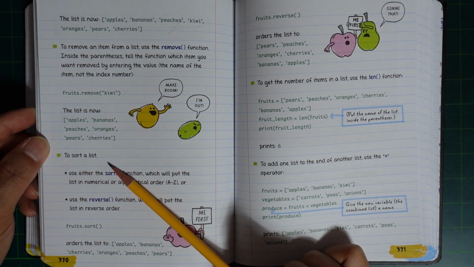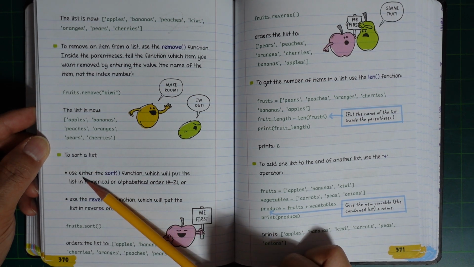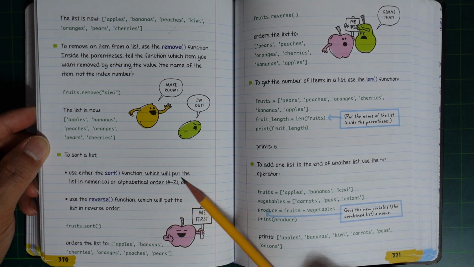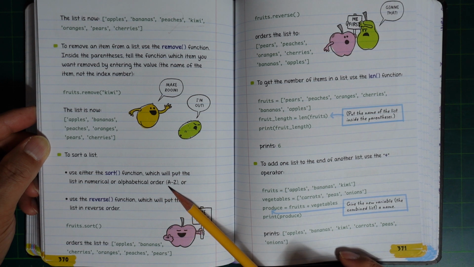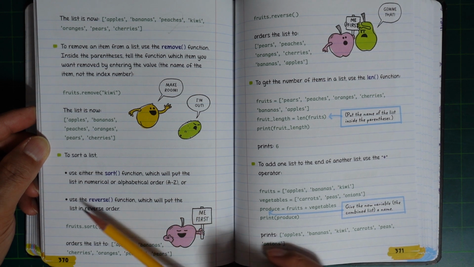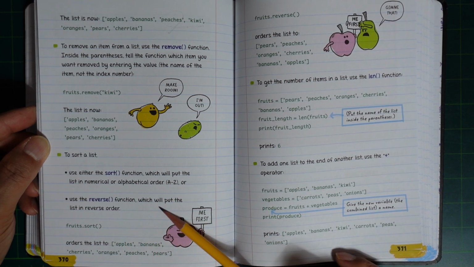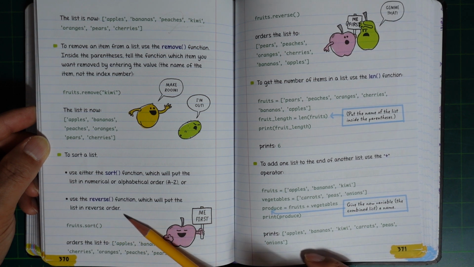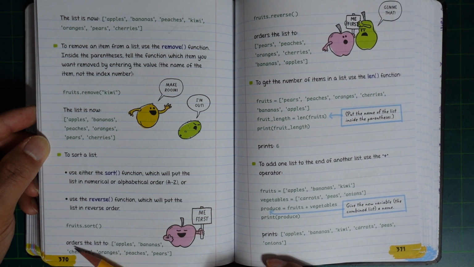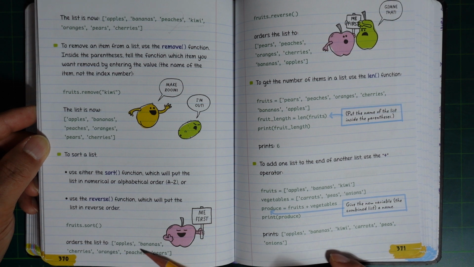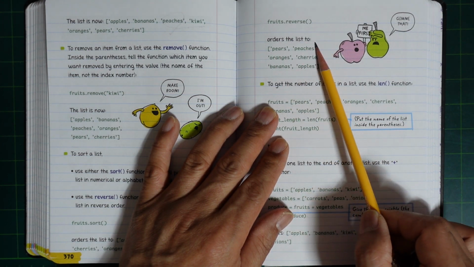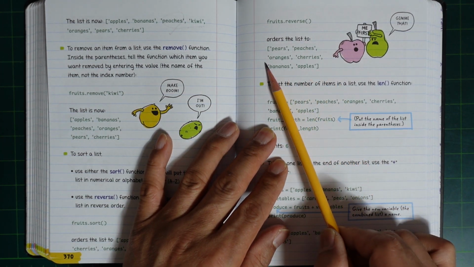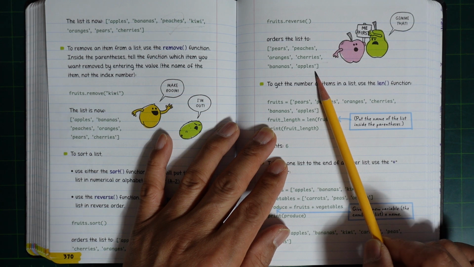To sort a list, use either the sort function, which will put the list in numerical or alphabetical order, A to Z, or use the reverse function, which will put the list in reverse order. fruits.sort() orders the list to apples, bananas, cherries, orange, peaches, pears. fruits.reverse() orders the list to pears, peaches, orange, cherries, bananas, apples.